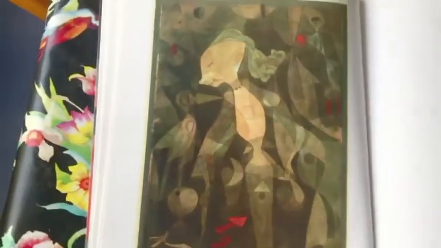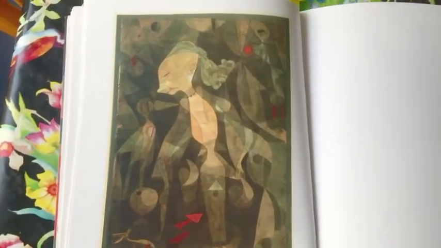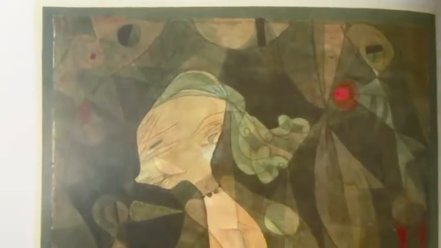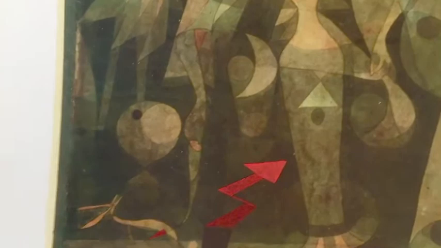So here is the painting that we're going to start by looking at. It's called Young Lady's Adventure, and I'm going to go up close to show you how it is divided up into pattern shapes. And we're going to be doing a layering of paint. I'm going to show you how to do it. I've always wondered how he's done this, and today we're going to go on an adventure together.